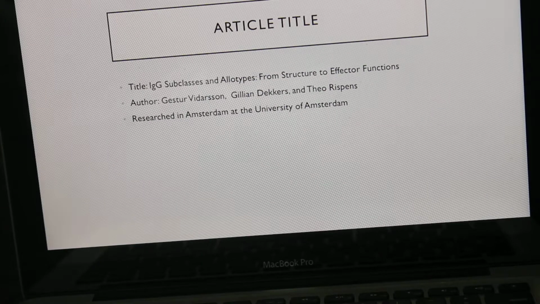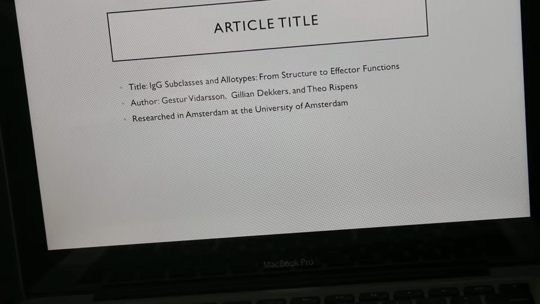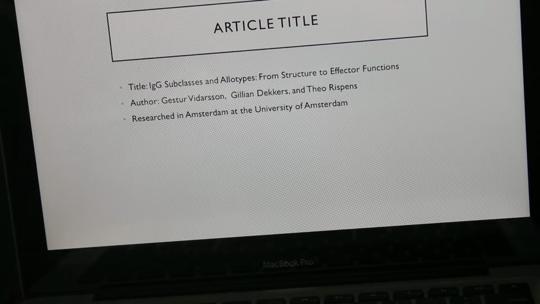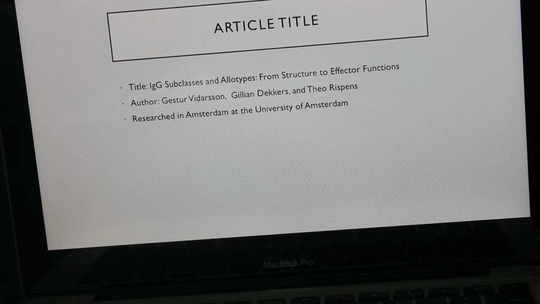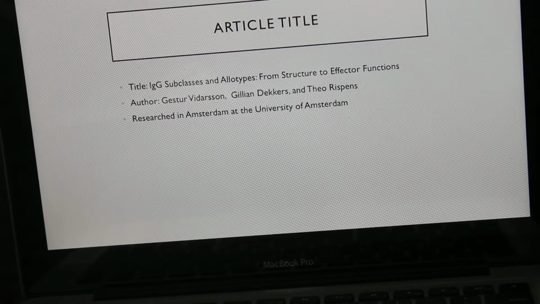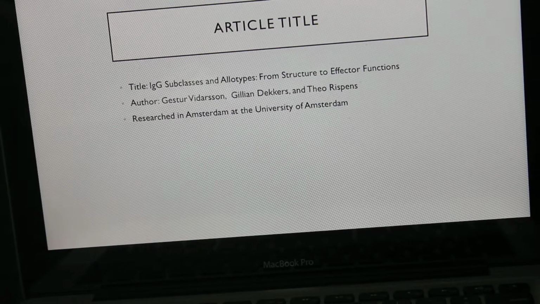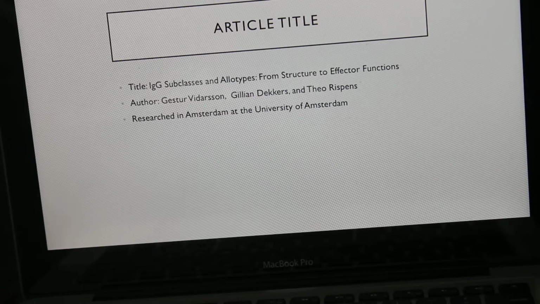The article I chose was titled IgG Subclasses and Allotypes from Structure to Effector Functions. And there were actually 3 authors: Gestur Vidarsson, Gillian Dekkers, and Theo Rispens. It was researched in Amsterdam at the University of Amsterdam.